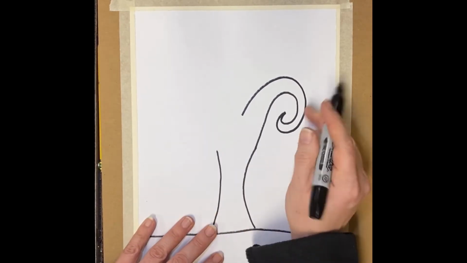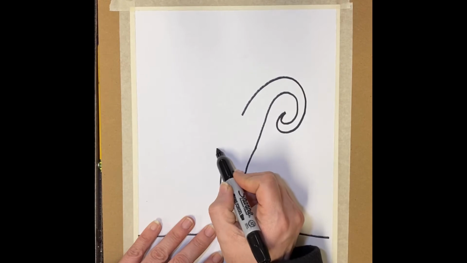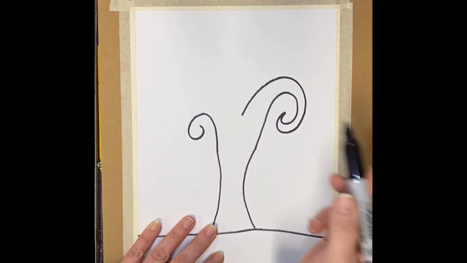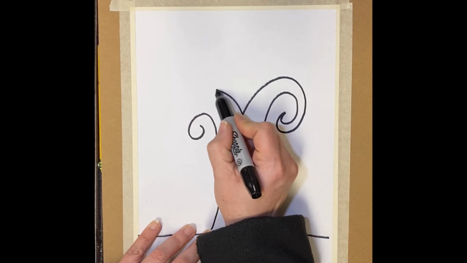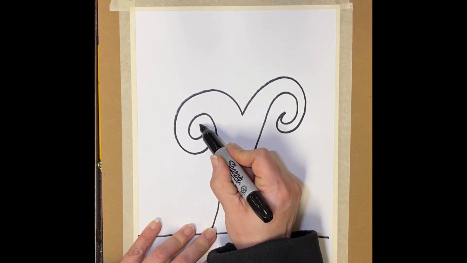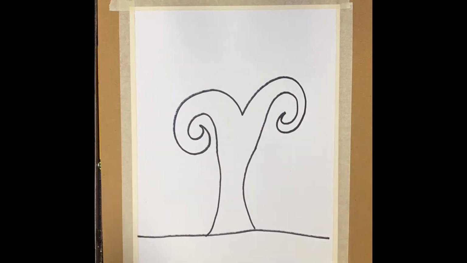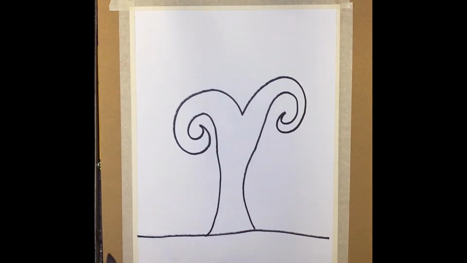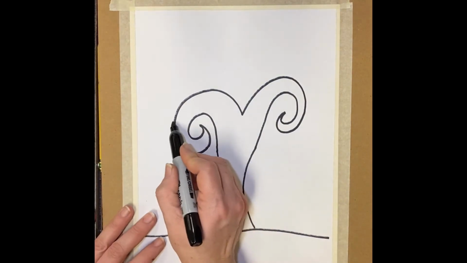We're only going to do two that are thick like this. We're going to come up and swirl around, and then we're going to come around and swirl that together. Now the rest of them, we're not going to make them double thick. We're just going to make them swirly branches on their own. That probably made no sense to you, so let me show you what I mean.